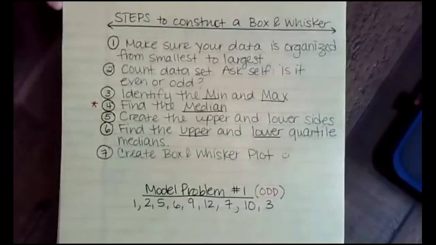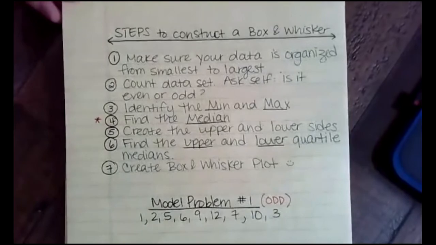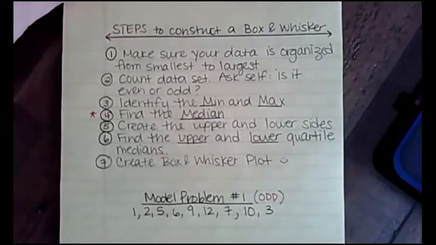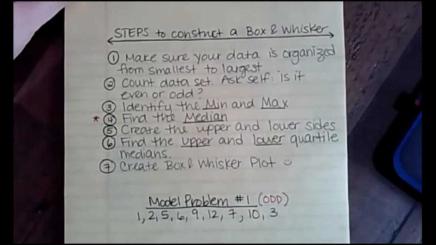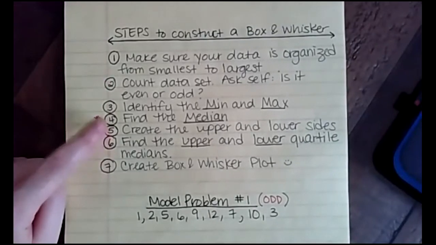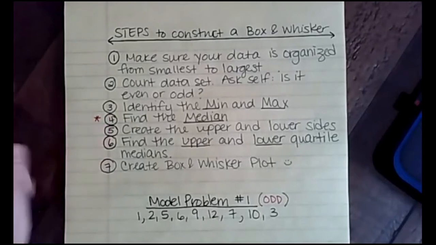I'm going to go ahead and connect with my document camera. Okay. All right, so let's zoom in a bit. Nope, that's not good. Right there. Okay, so these are the steps that I use.